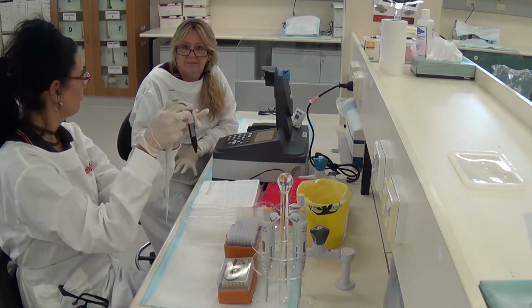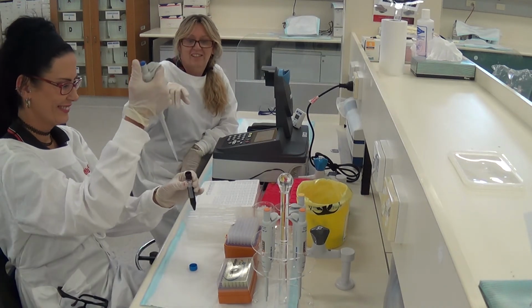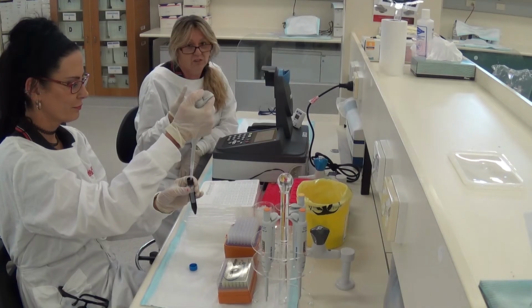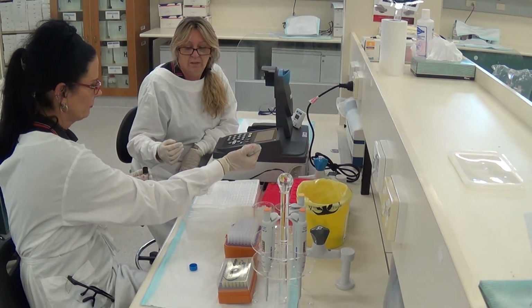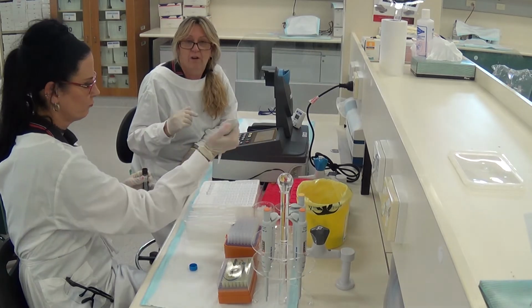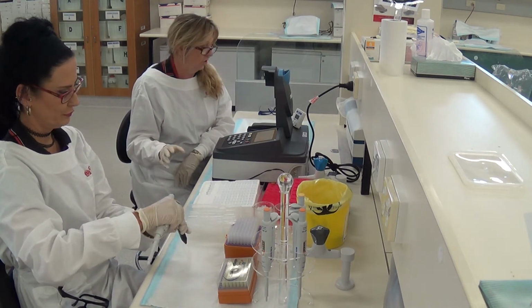And remember I said that the NAD plus is light sensitive, so we're going to do these one at a time. If we were to put all 5 out at the same time, they would probably become desensitised by the time we came to use it.